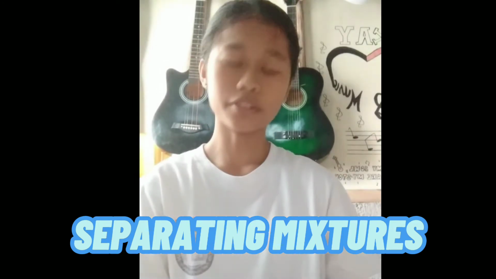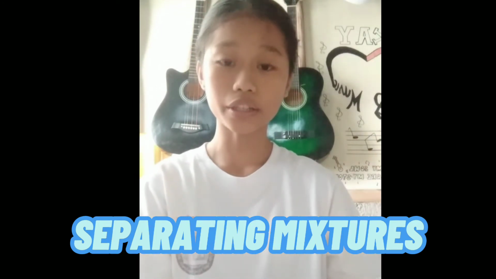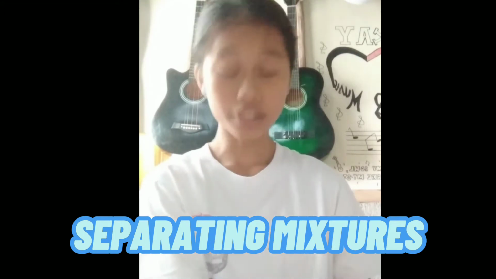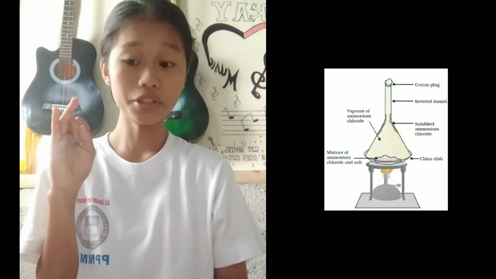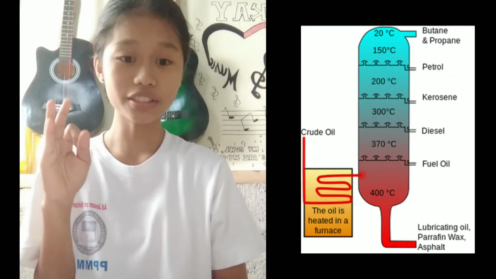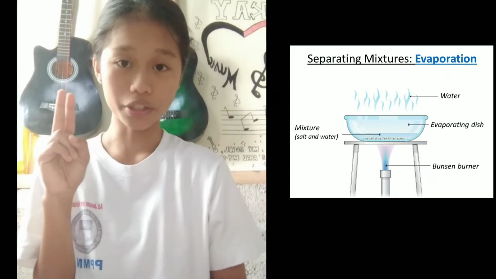If this is the case, therefore substances that make up a mixture can still be separated from each other through physical means. There are 12 different methods of separating mixtures. The first is decantation, the second is filtration, the third is centrifugation, the fourth is solvent extraction, the fifth is distillation, the sixth is crystallization, the seventh is sublimation, the eighth is fractional distillation, the ninth is melting, the 10th is chromatography, the 11th is magnetization, and the 12th is evaporation.